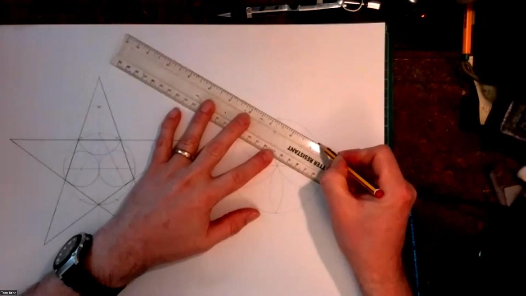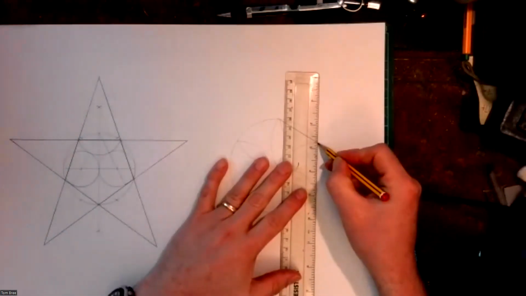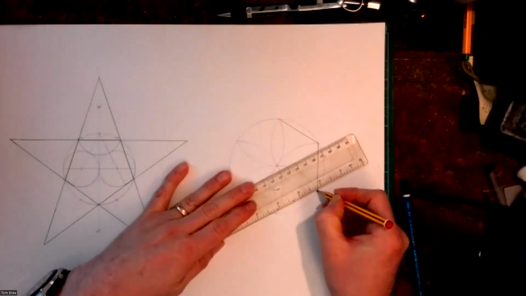And I'm going to join up the tips of the petals so that I get the next polygon, which of course is 6, the hexagon.